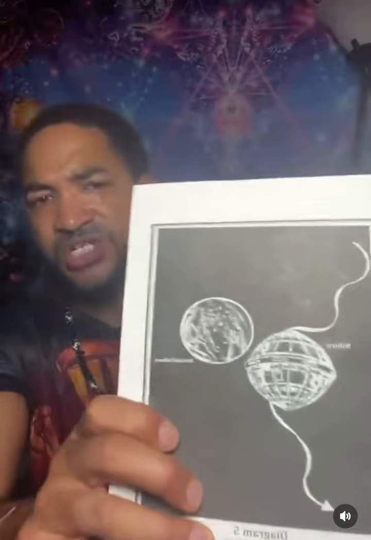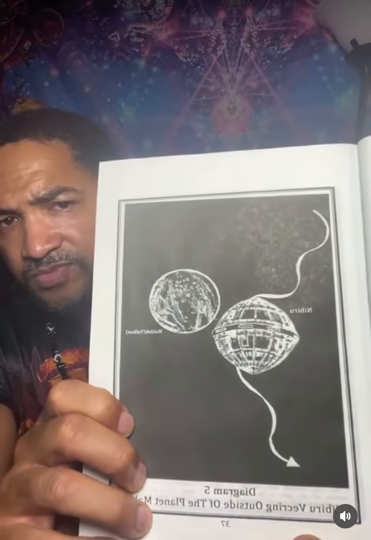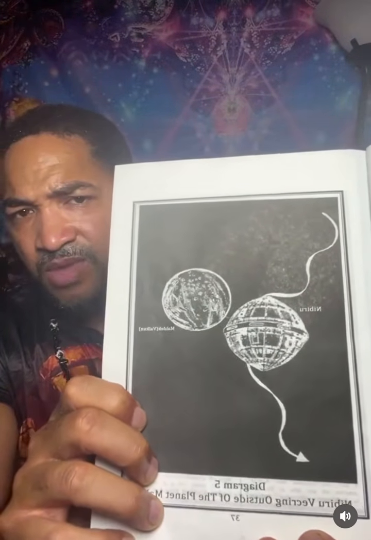And then this is Nibiru. It was a massive ship. All right, massive ship, and that can hold its own ecosystem. It can hold and harbor its own ecosystem.